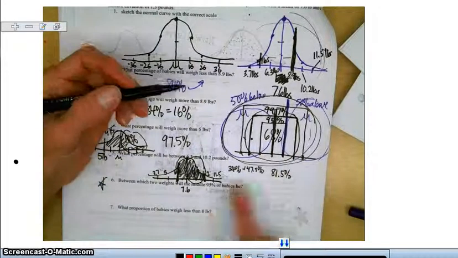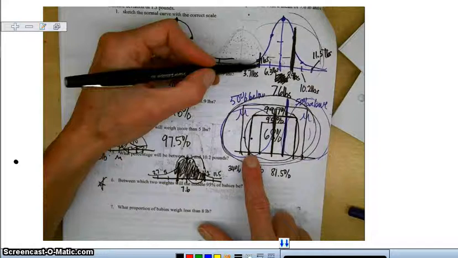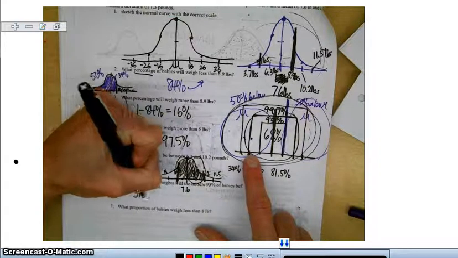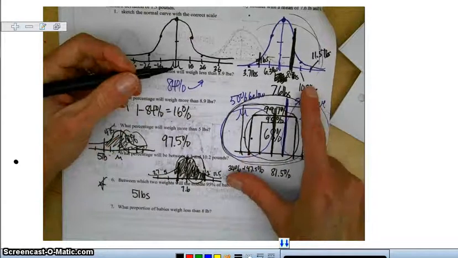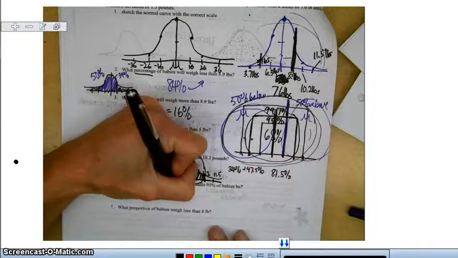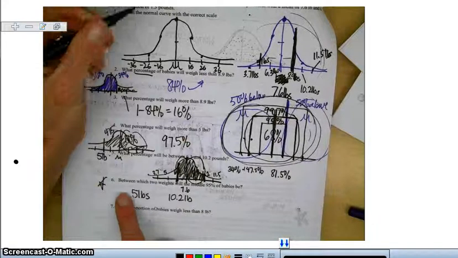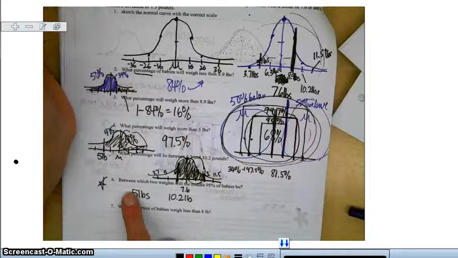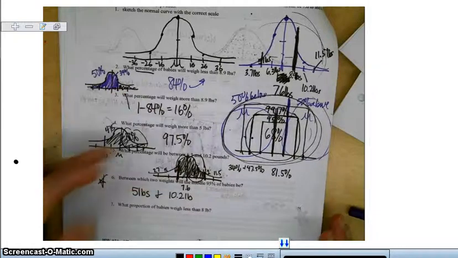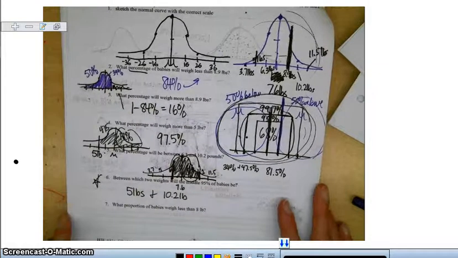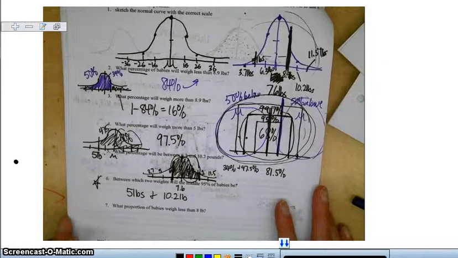Basically you're going to go 2 standard deviations below the mean, which would be 5 pounds, and 2 standard deviations above the mean, which is 10.2 pounds. So the 2 weights that the middle 95% of babies will be between are 5 pounds and 10.2 pounds. And what proportion of babies will weigh less than 8 pounds? All right, so 8 pounds.